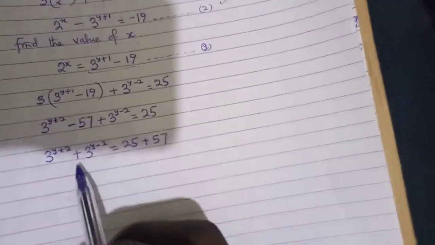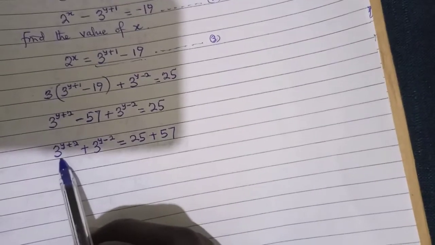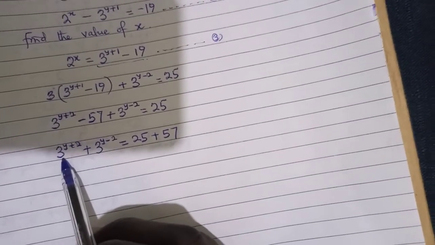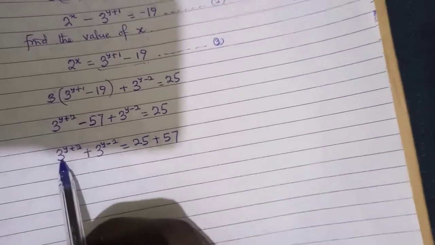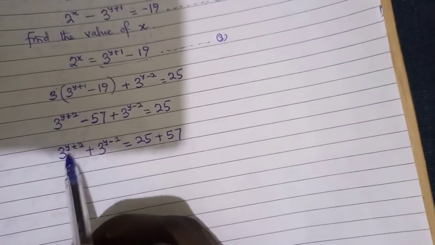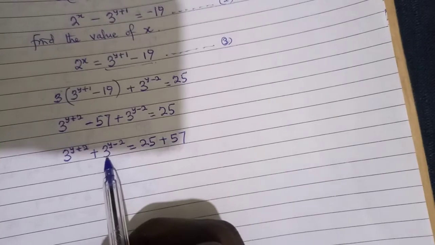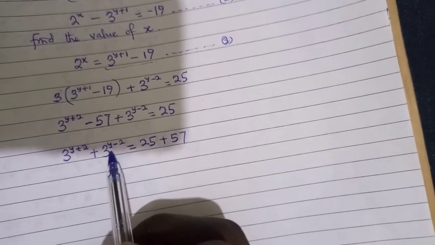From here, we can see that we have a common factor, 3^y and 3^y here as well.